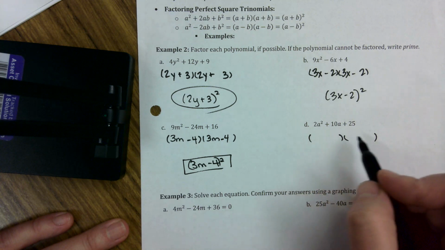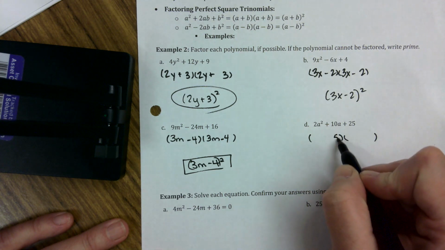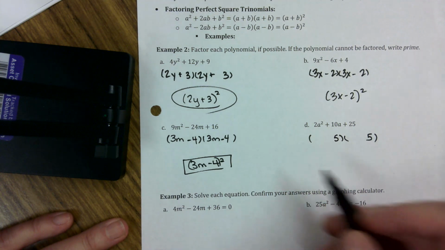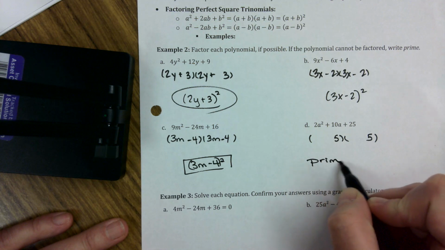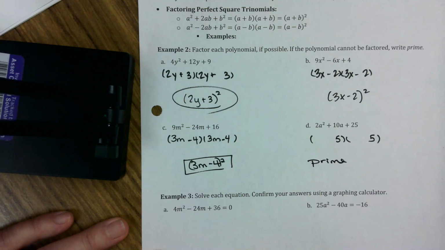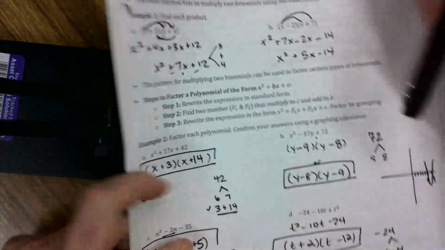Here, I should have the same thing twice. Okay, I should have a 5 and 5 because it's a 25, but what's the square root of 2? There isn't, so I'm not going to have the same thing twice, so we would just say it's prime, can't be factored. Okay, and that's it for perfect squares. We will finish this with the others when it comes to solving momentarily.